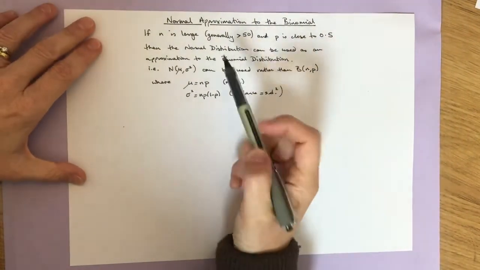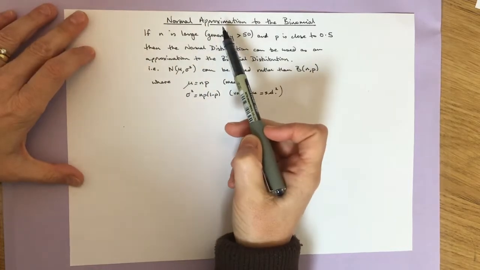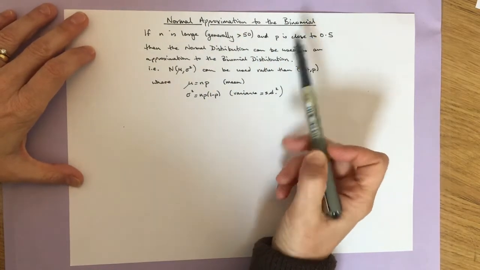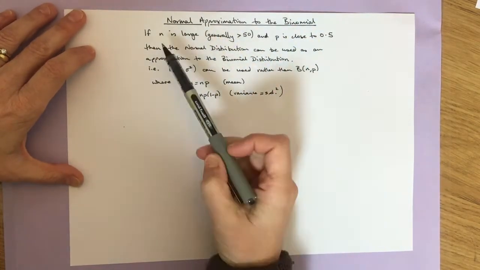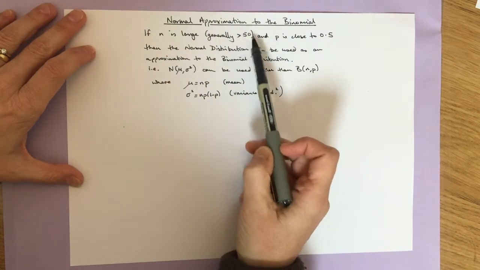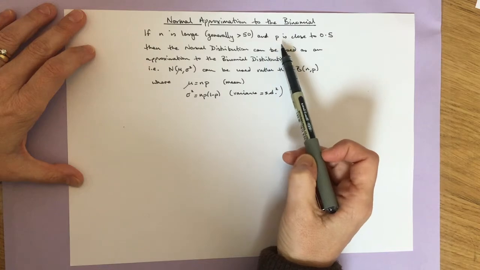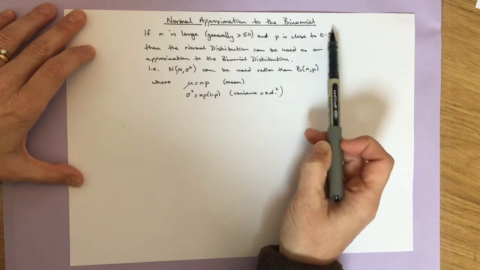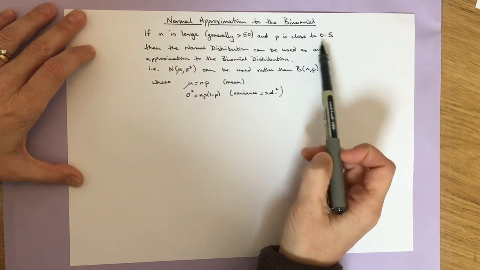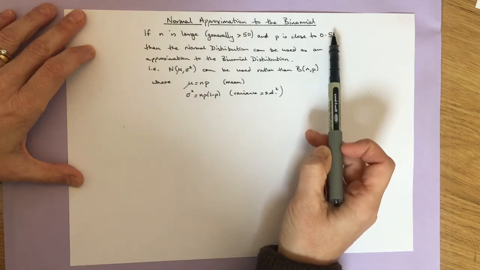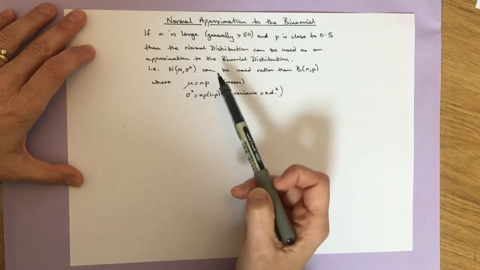So sometimes we might be asked to use a normal approximation to the binomial distribution, and there are some conditions that we have to have for this. So n needs to be large, generally more than 50, but it'll tell you in the question, and p should be as close as possible to 0.5. The closer the binomial probability of success is to 0.5, the better this normal approximation is going to be.